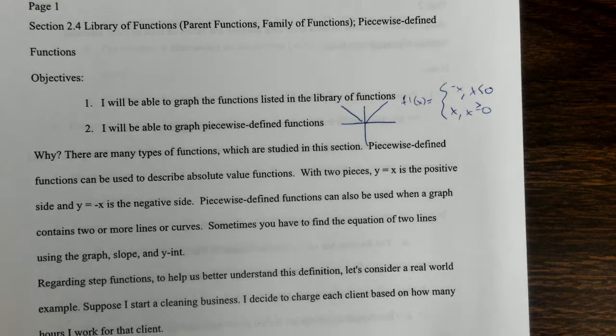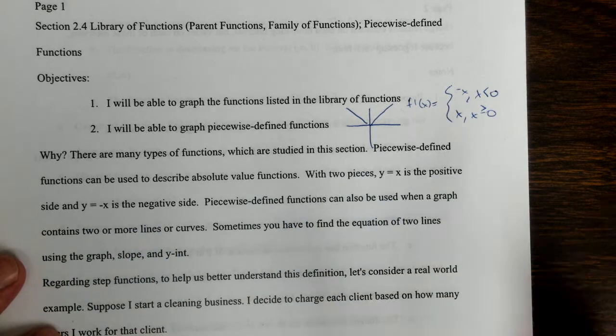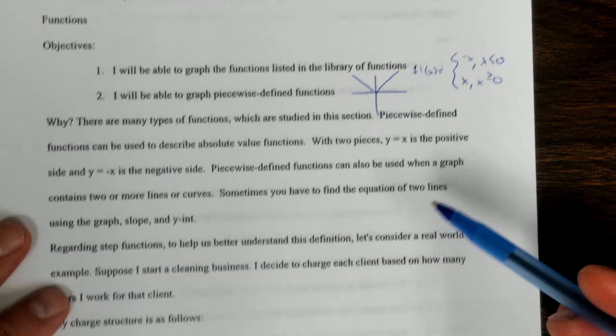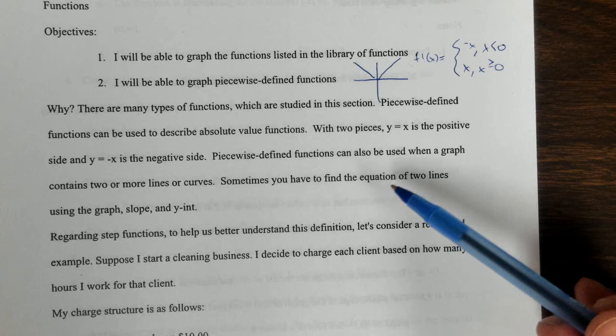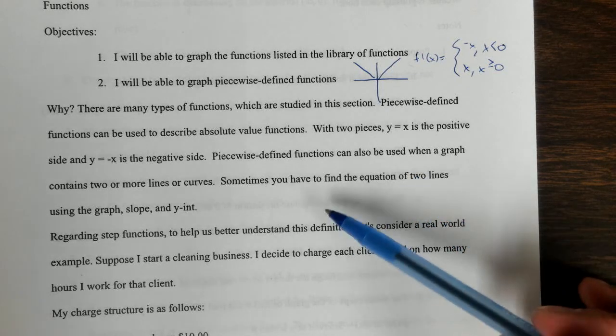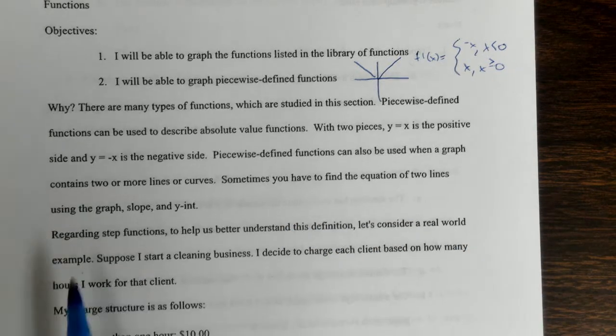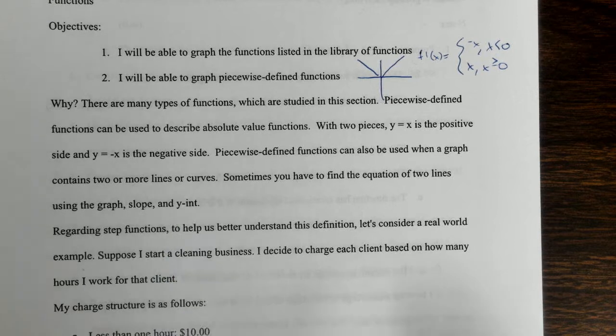Okay, so y equal x is the positive side, y equal negative x is the negative side. Piecewise also can be defined and used when a graph has two or more lines or curves. Sometimes you're going to have to find the equation of them using graph, slope, and y-intercept.